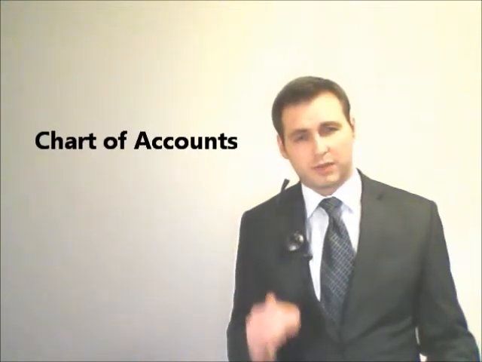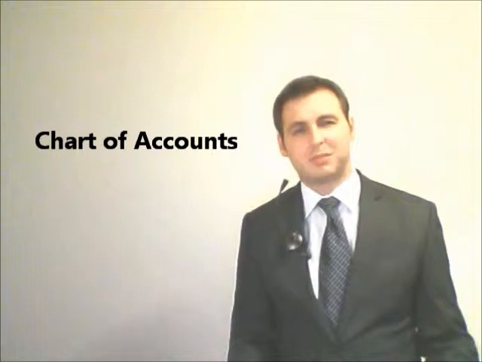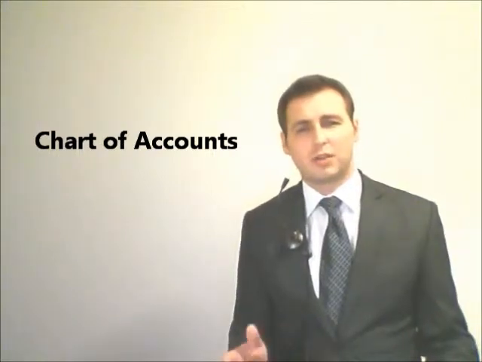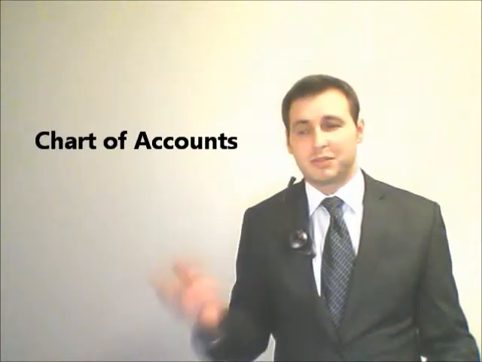The list is referred to as the company's chart of accounts. Depending on the size of a company and the complexity of its business operations, the chart of accounts may list as few as 30 accounts, or it might have as many as thousands. So every company has the flexibility of tailoring its chart of accounts to best meet its needs.